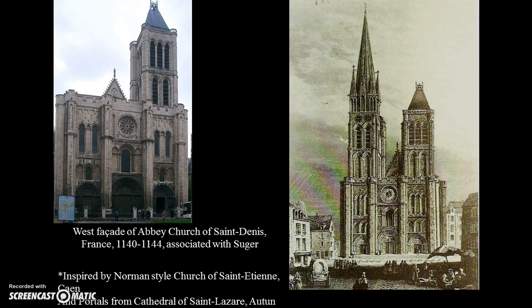This explosion of cathedral building began with the construction of the Abbey Church of Saint Denis on the outskirts of Paris. It was originally a Benedictine monastery of Saint Denis.